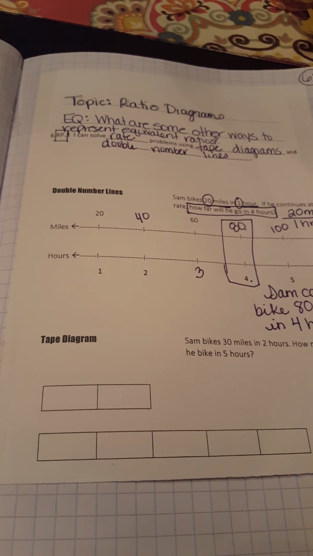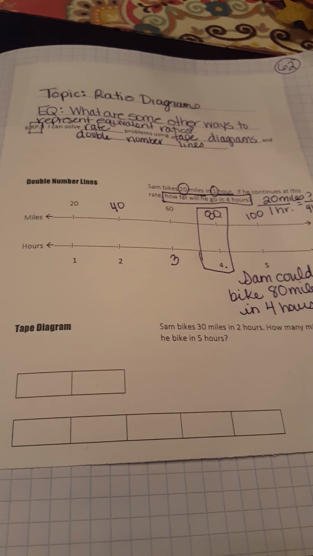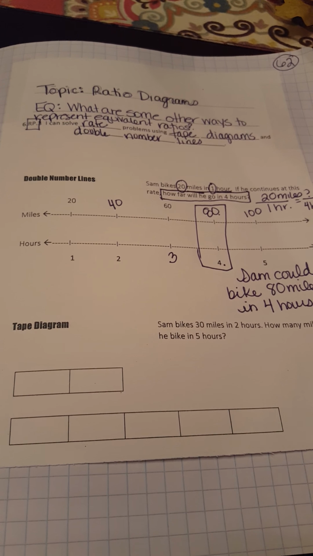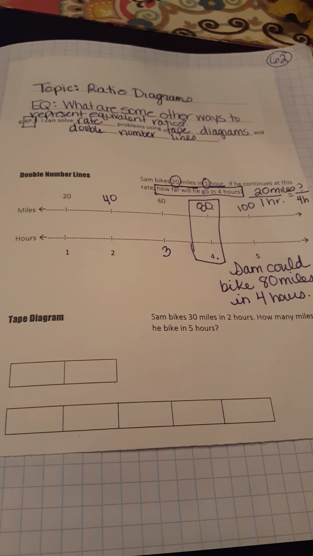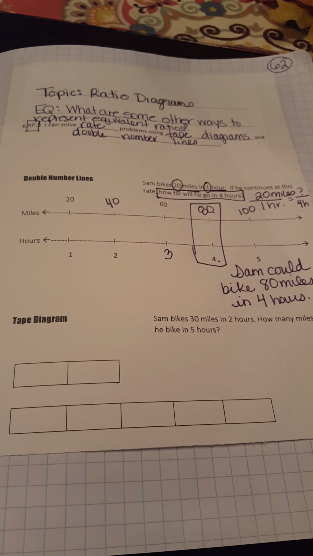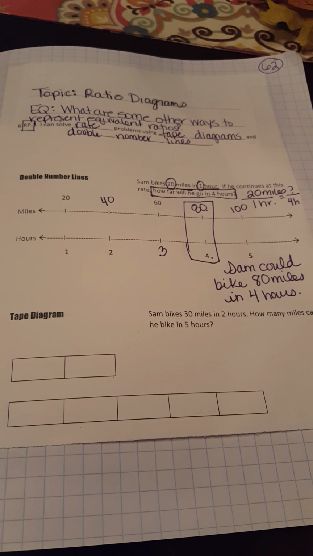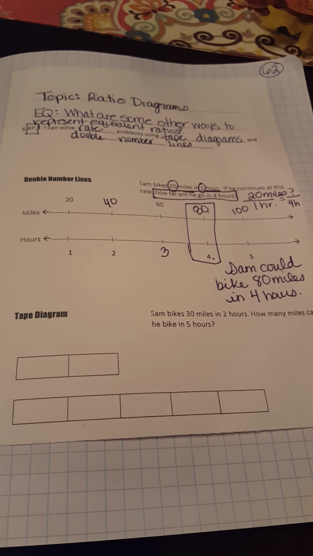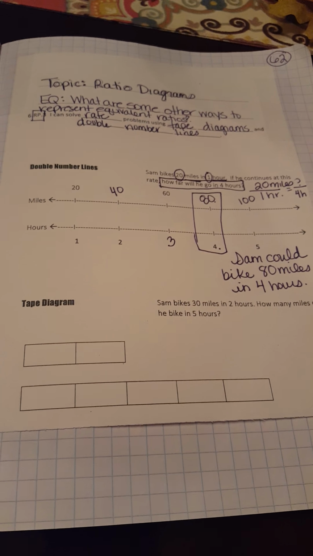Okay, so that is a double number line. So basically you set up two number lines using each unit from the ratio. You number them so that they're evenly spaced, and then you find the unit rate. Once you have the unit rate, then you just continue in the pattern of the unit rate until you get to the part of the information that is given, and then you connect it to the other number line side, and that will be the information that's missing.